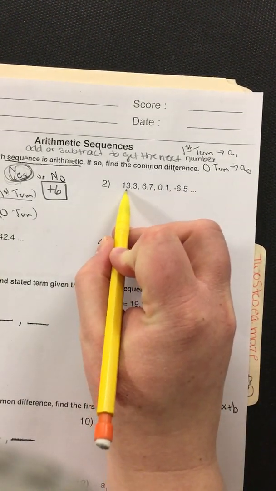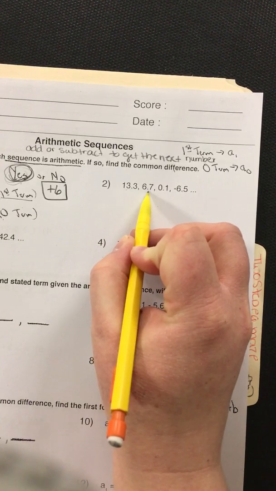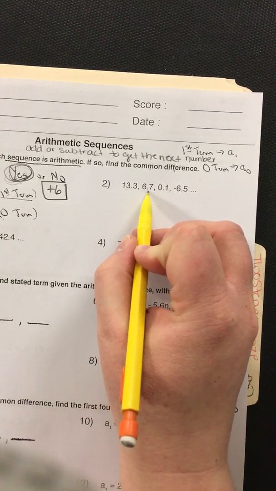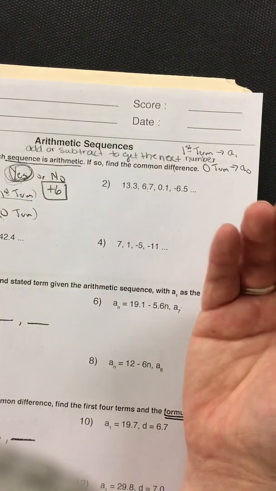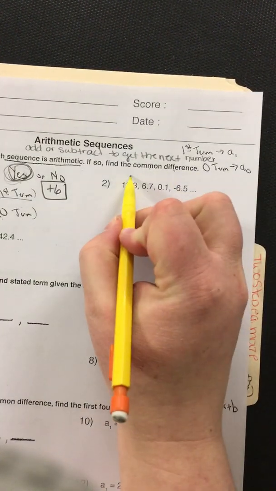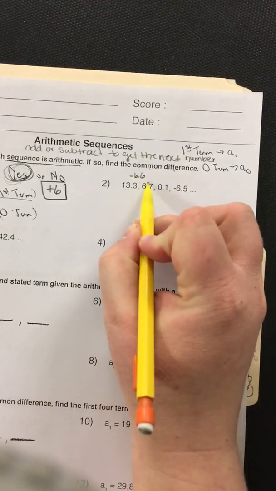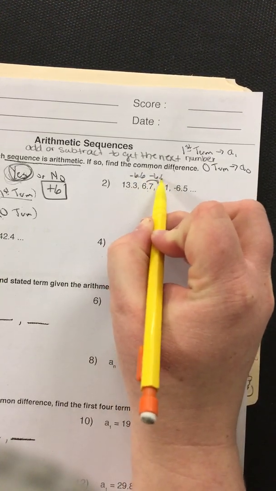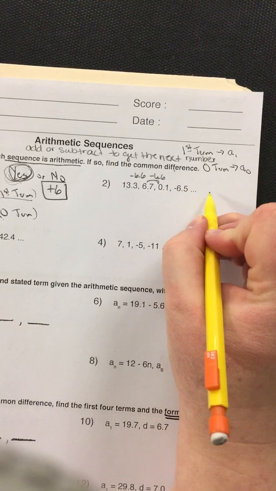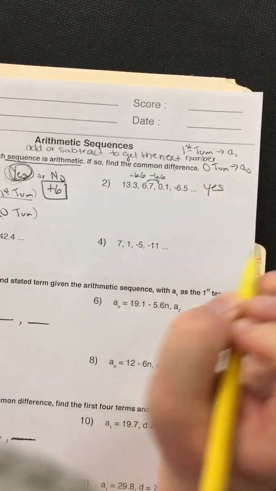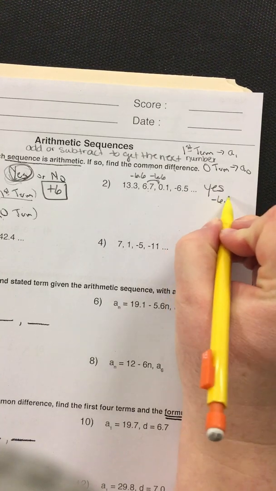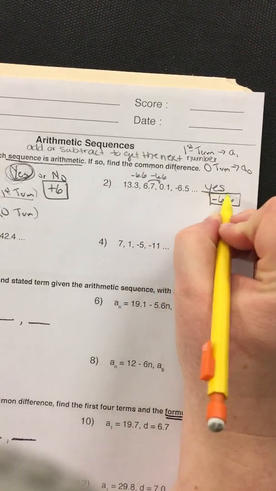So I'm looking from 3.3 to 6.7. Okay, if you cannot figure that out in your head, that's fine. You have a calculator, use it. Okay, so this one you're going down, okay? You're actually going down by a -6.6 every single time. Okay, so is it an arithmetic sequence? Yes. What are we going down by? -6.6, that's my common difference.